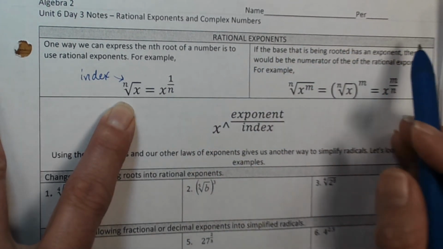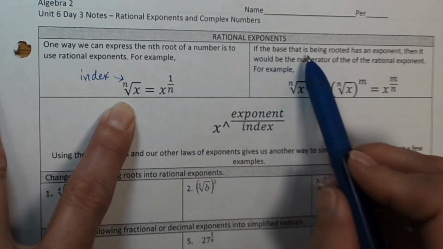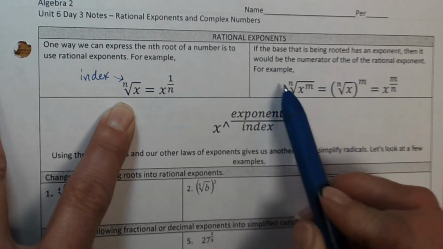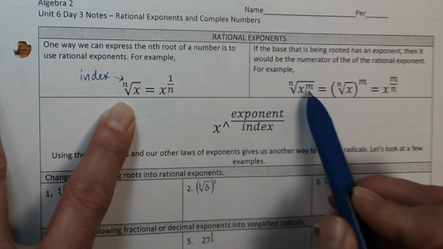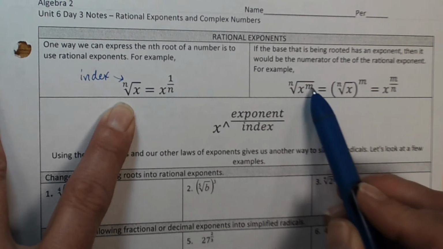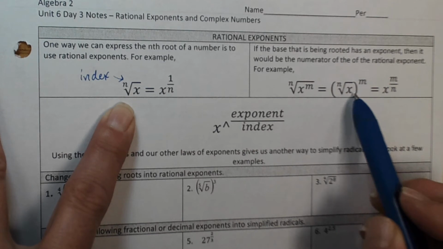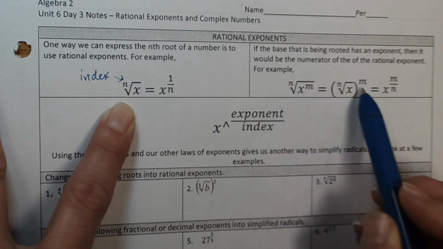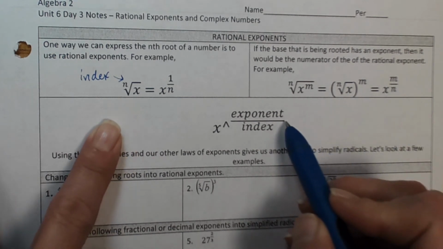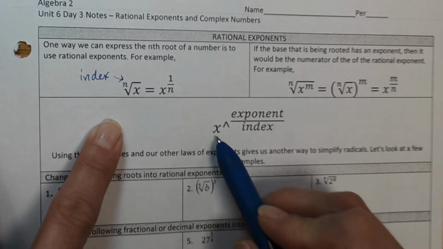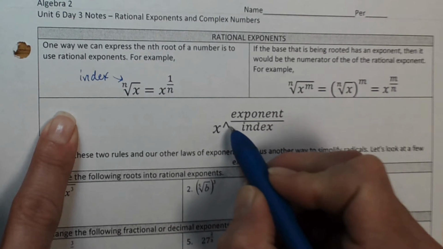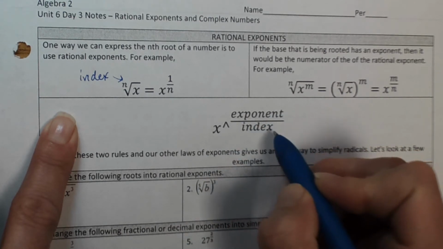Okay, so a base that is being rooted and has an exponent, then that exponent would also be the numerator of that rational expression. So for instance, if we had the nth root of x to the m, then we could also say that this could look like this, where that m was outside, raising the whole thing to the m. These are both equivalent, they're equal, and it would be expressed as x to the m over n. So the main idea here is that whatever our number under the radical is, it's raised to the exponent over the index.